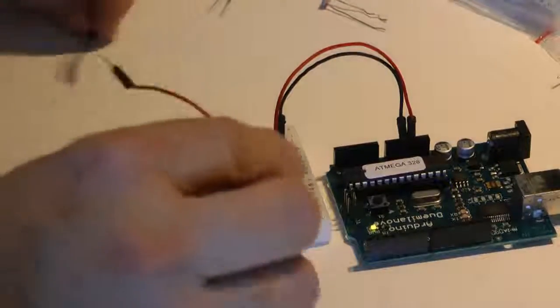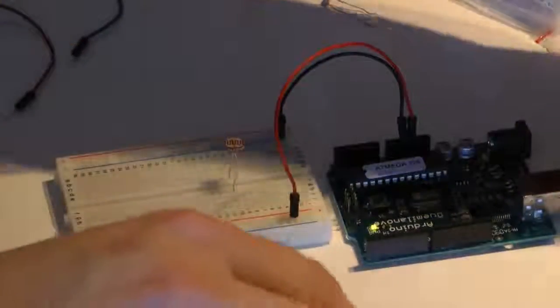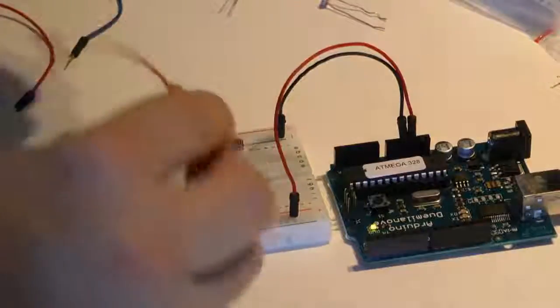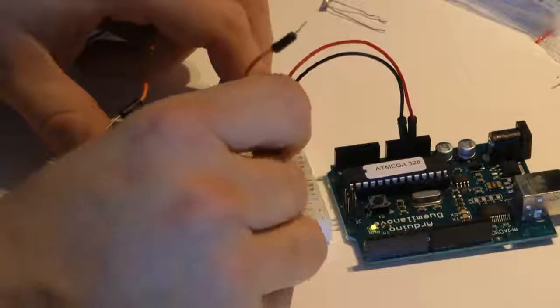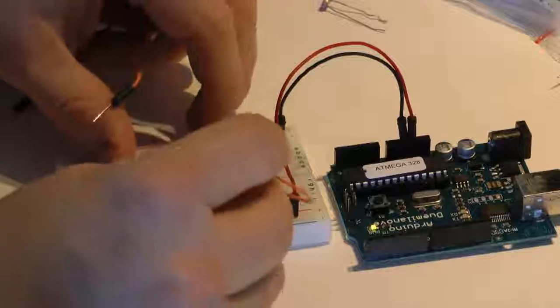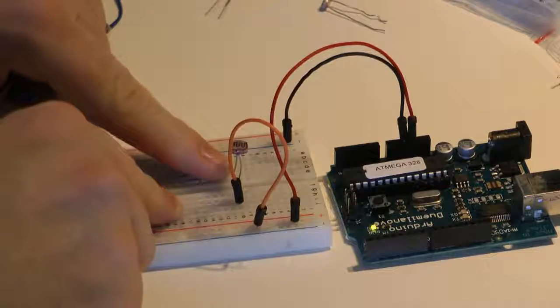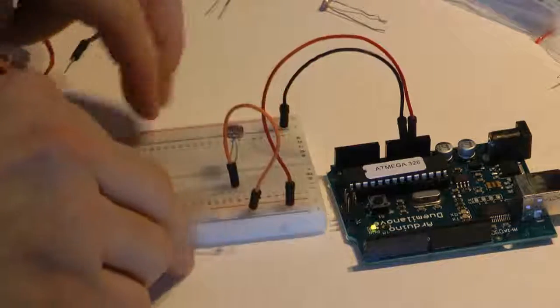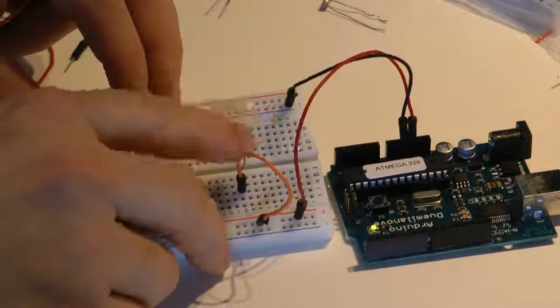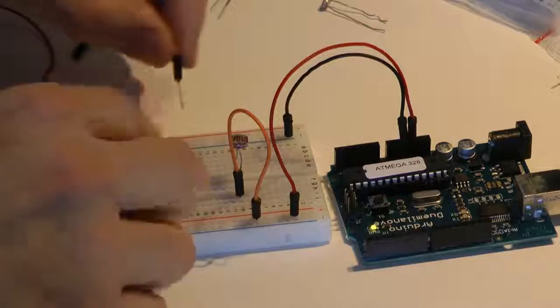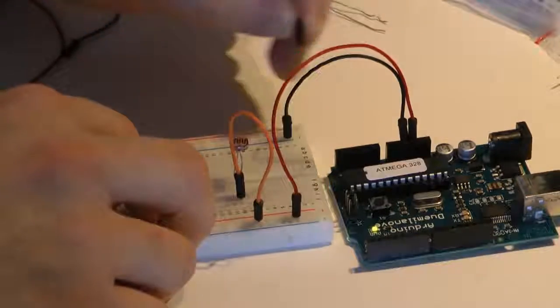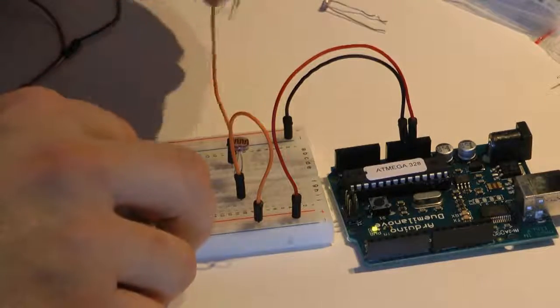So now I could just take two orange wires, and say okay, we're going to go power over to our LDR, and then we have nothing, and we're going to analog 5.